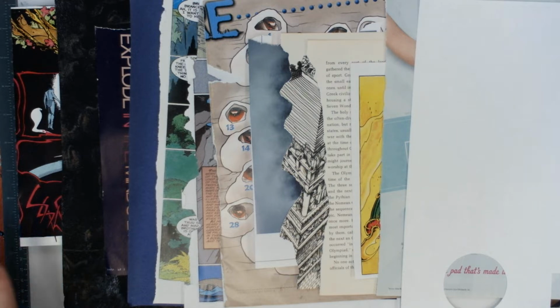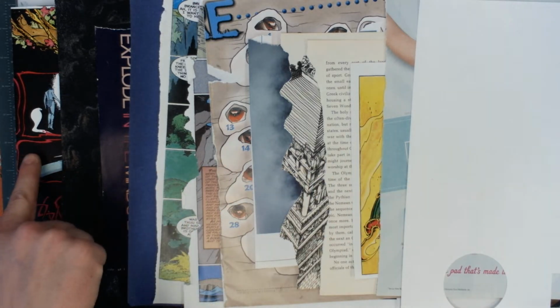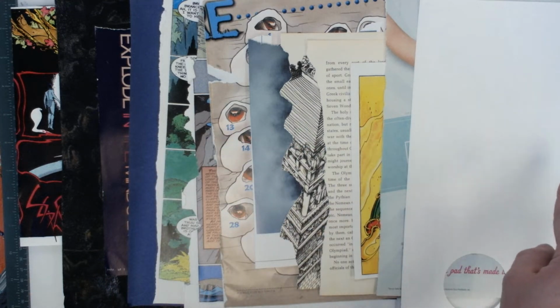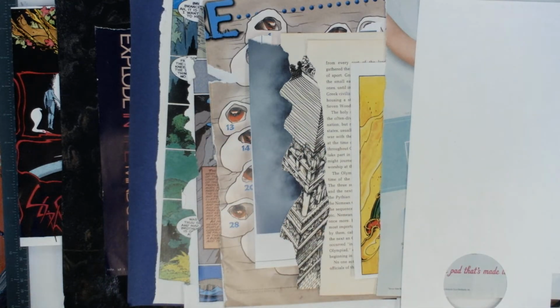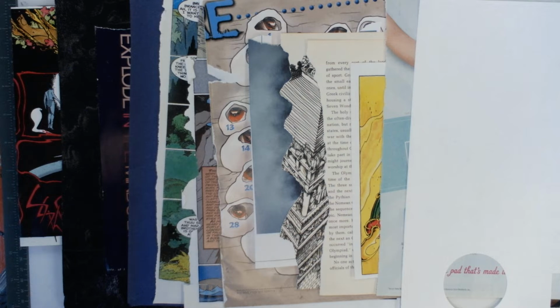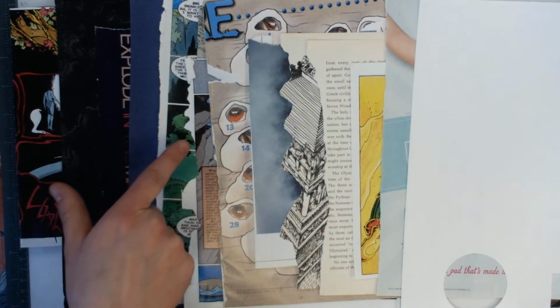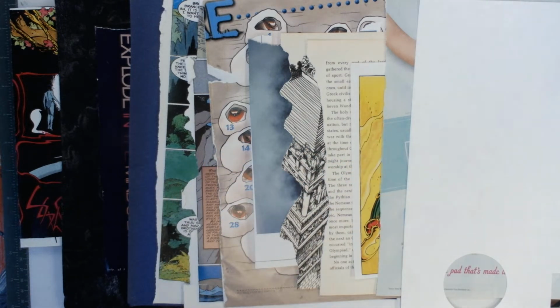If you look closely, you can see a little bit of a pattern. Darker on this side, medium in the middle, light on that side. And that is what we call a value scale. So you are on a hunt for a 10-step value scale. That means at least 10 sheets of paper that go from very, very dark to more medium to light.